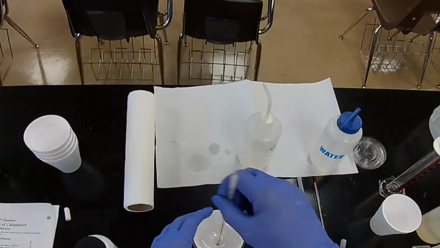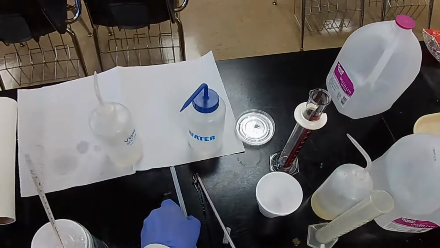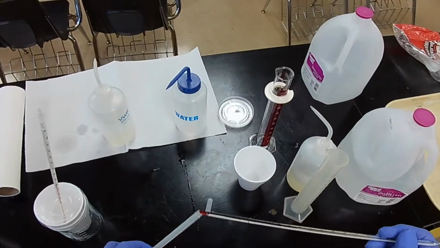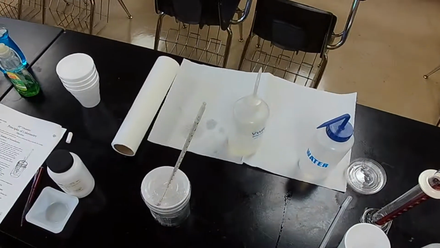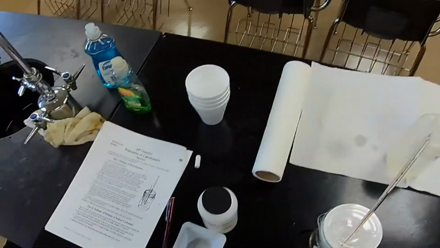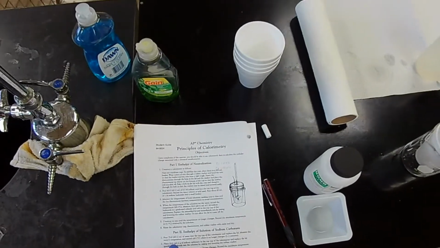Should have marked them. Okay, now we need how much of sodium carbonate? 10 grams. Okay, we need to know exactly how much. It can be less than or greater than 10 grams, but we need to know the exact number.